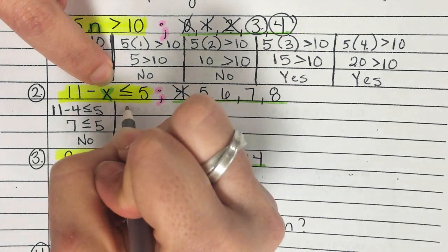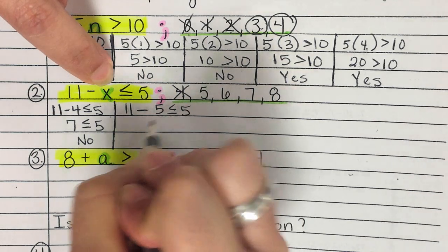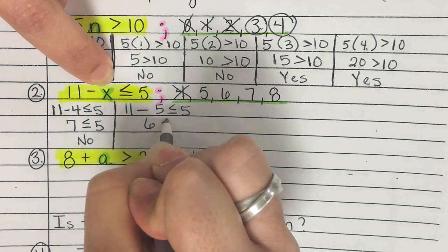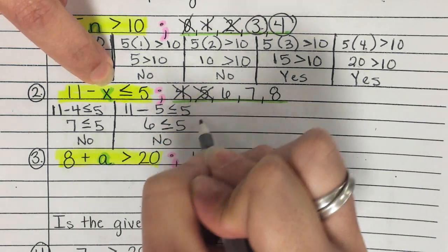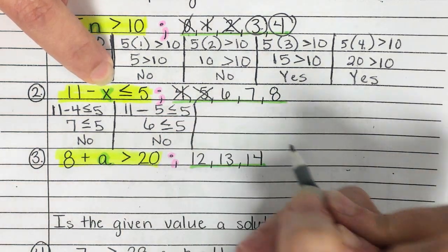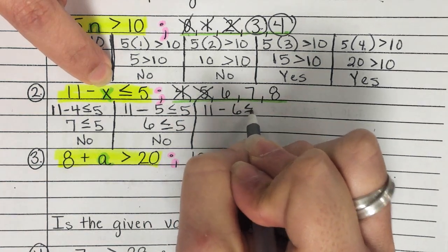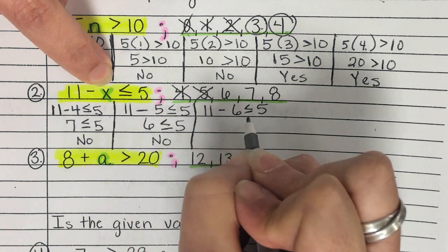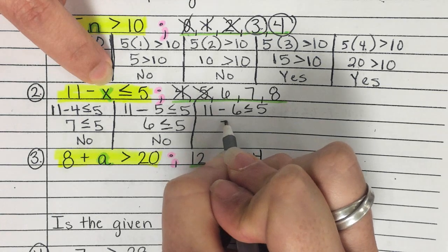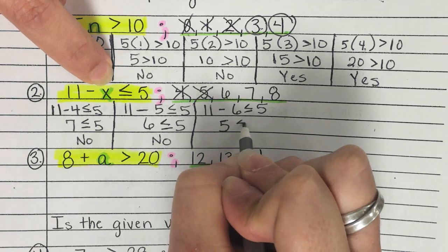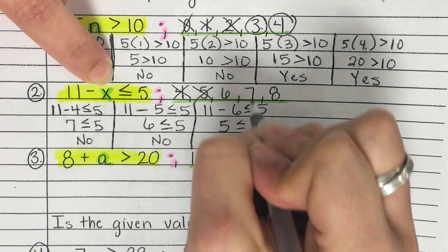Okay, now I'm going to do the next one. 11 minus 5 less than or equal to 5. Well, I got 6. Is 6 less than 5? No. Well, mark it off. Now, 11 minus 6 less than or equal to 5. This is where it starts getting confusing. So actually do 11 minus 6, which is 5. Is 5 less than or equal to 5? Equal to. Yes. So we circle it. And then circle it.